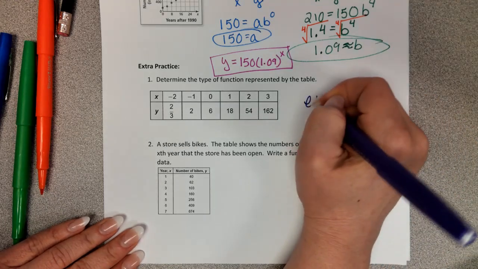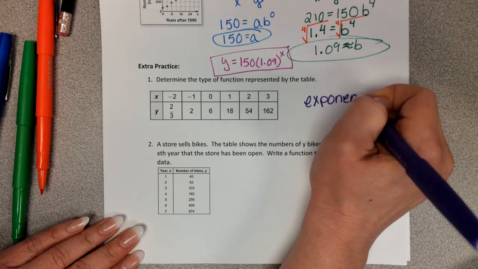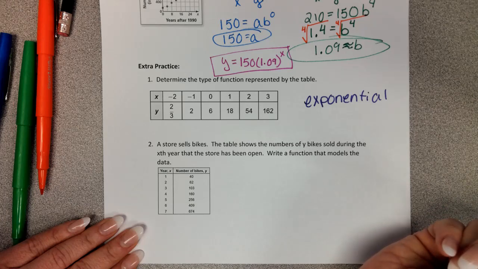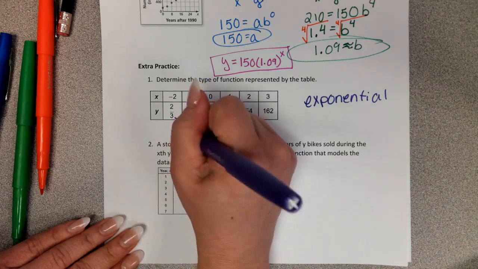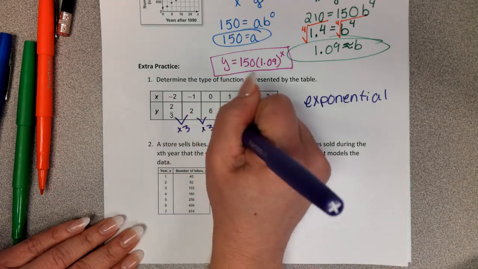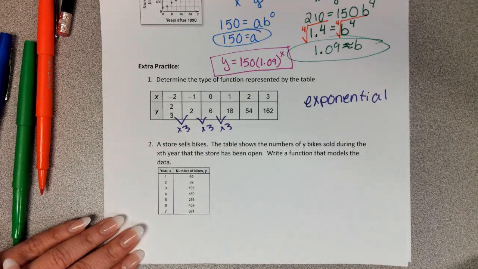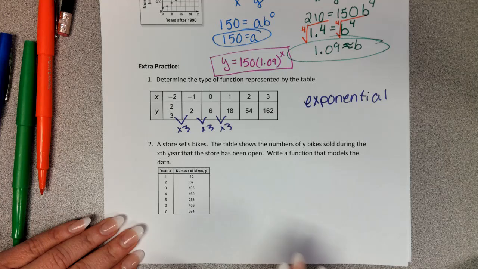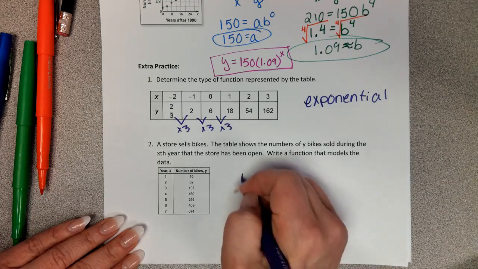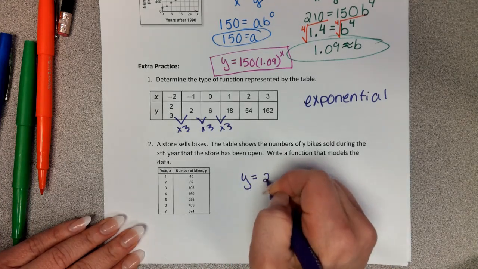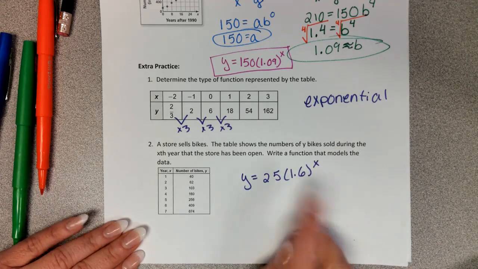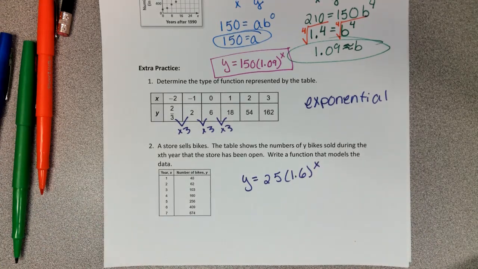Okay, so number 1 is going to be an exponential function, and it looks like the common ratio is going to be 3. So we did multiply by 3. The common ratio on that would be 3. The equation for this one that I got, and yours might be a tad bit off depending on what points you used, but I got y equals 25 times 1.6 to the power of x. You might have a 1.7 or a 1.8 or 1.5, depending on which points you used.